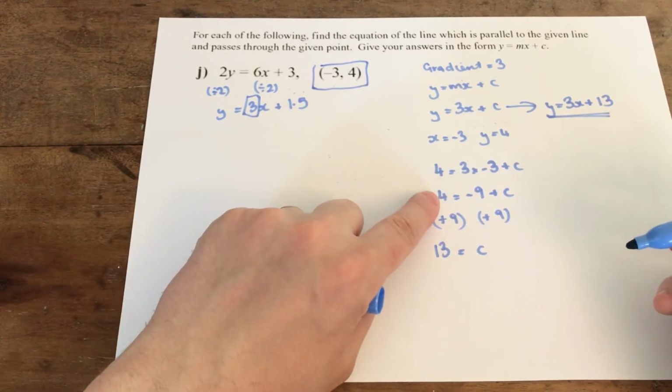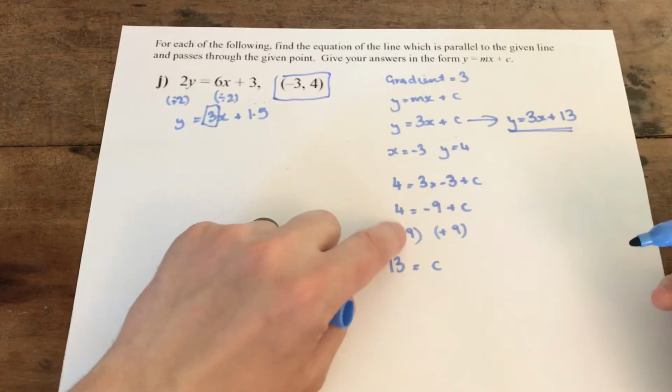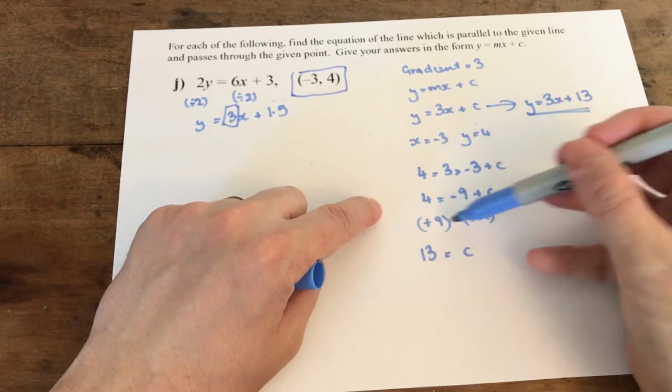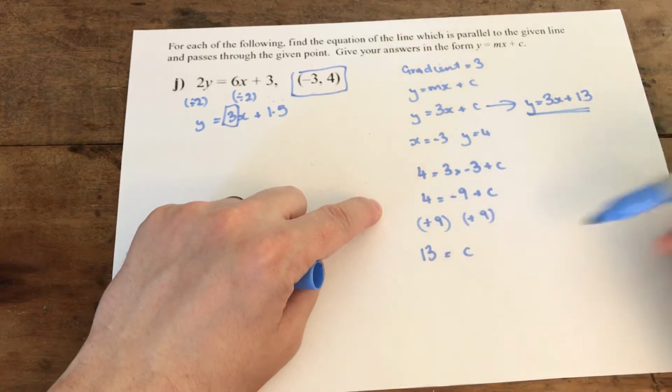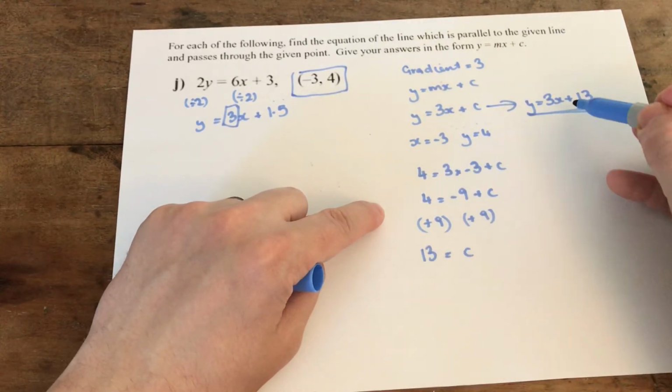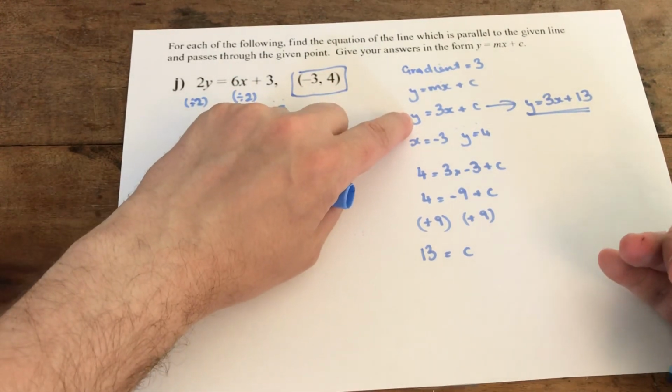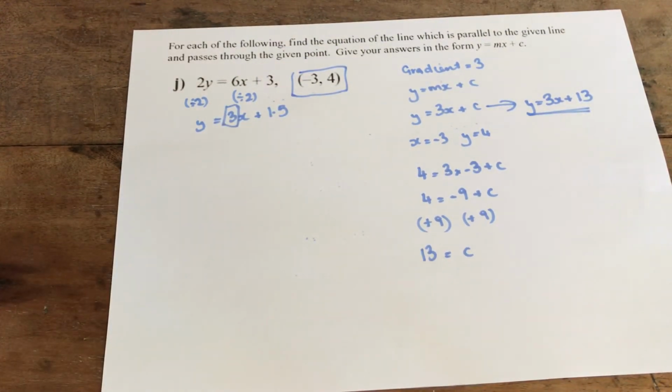I then got 4 equals minus 9 plus c because I did 3 times minus 3. I did the inverse operation of minus 9 to move this to the other side. That gave me 13. And once I got c equals 13, I put it back into my equation from here to show what the final equation of the parallel line would be.